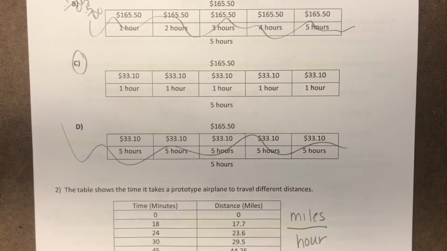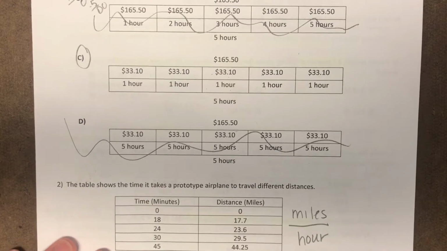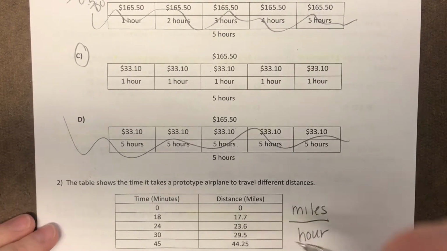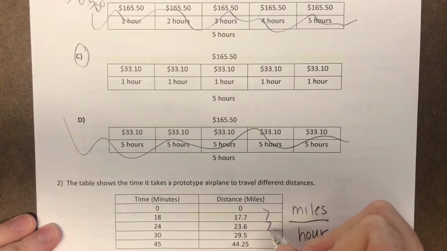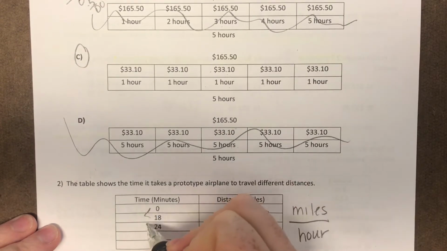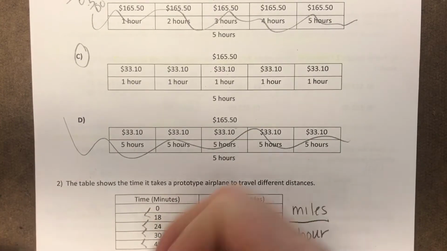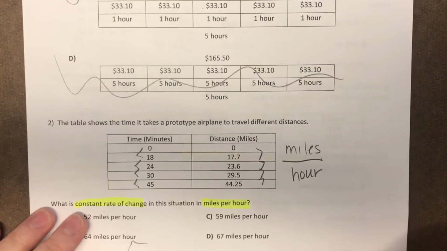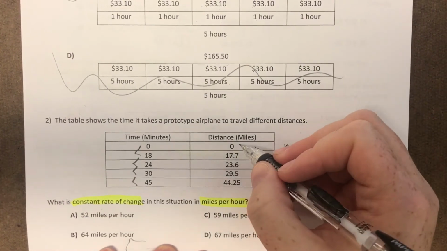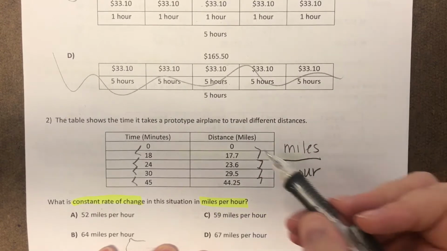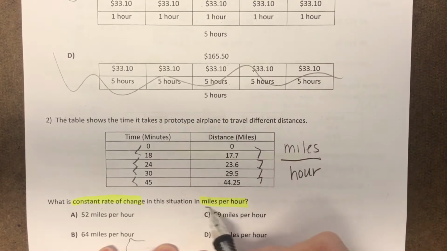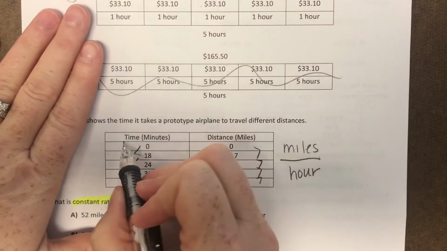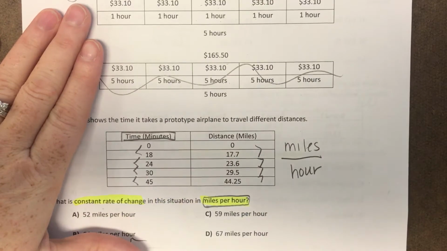If you look at number 2, the table shows the time it takes a prototype airplane to travel different distances. What is the constant rate of change? So we're going to look for the change. Look, as we go through the chart, look for the change, and it's going to be different, so we're going to have to divide all of those. Okay. So the change here, we're looking at miles per hour. So the key to doing this chart is in minutes.